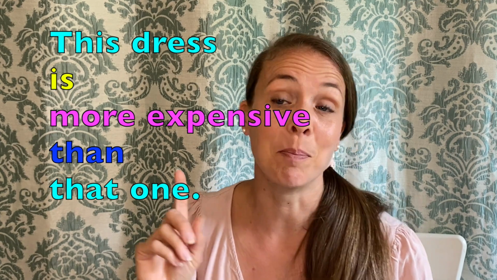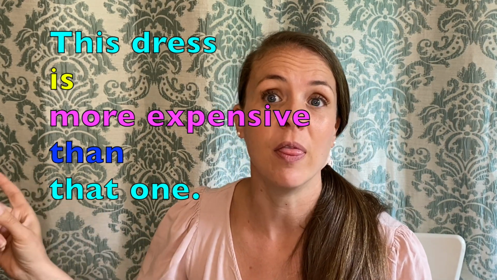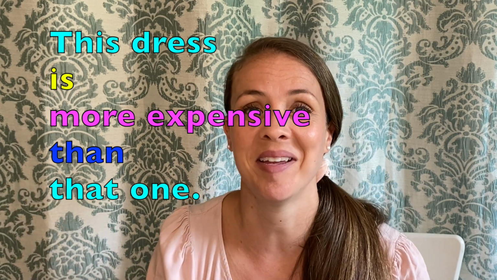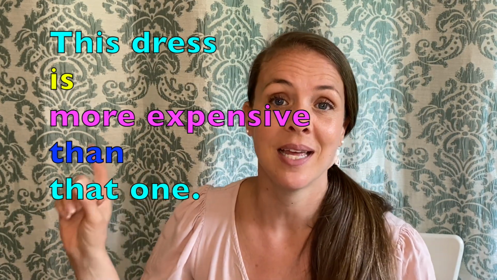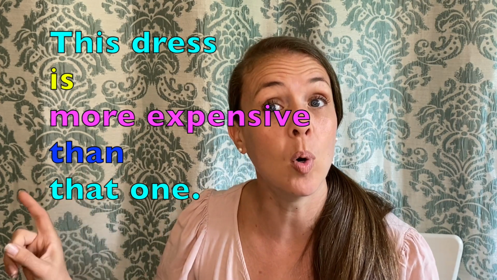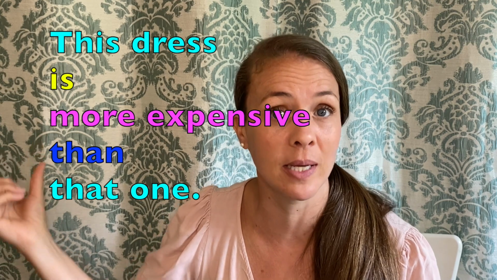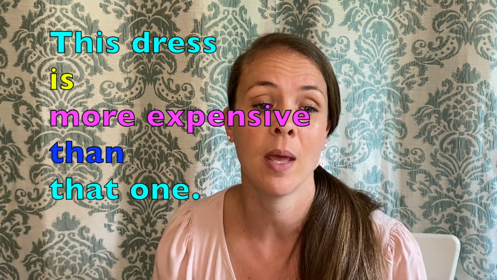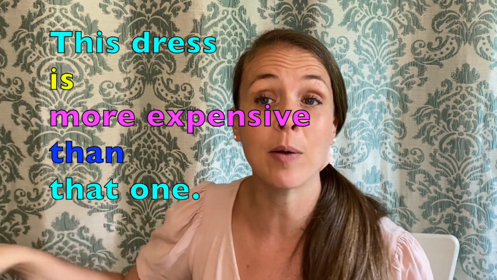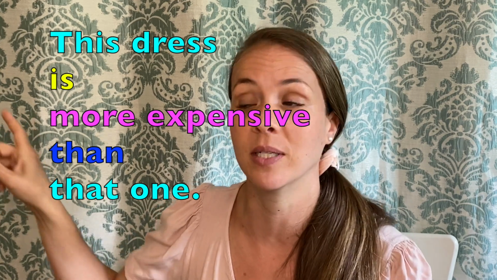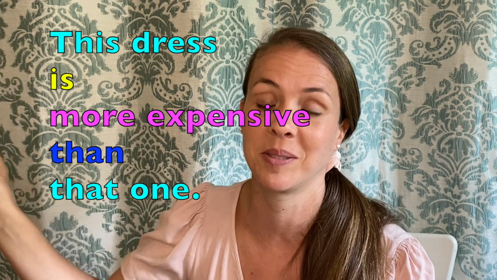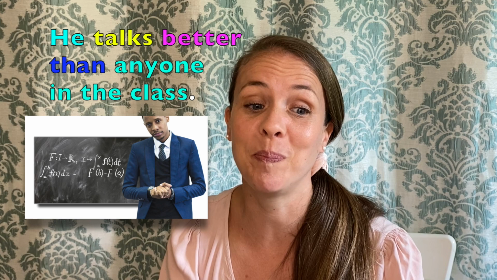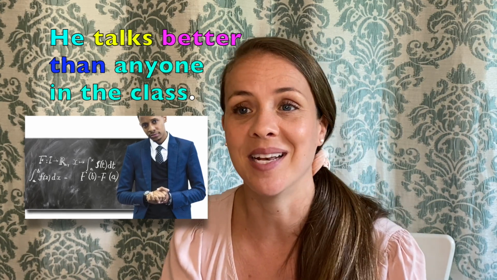Let's give another example. This dress is more expensive than that one. Okay, so this dress is the subject, is the verb, more expensive is the comparative, because expensive, 3 syllables, you need to use more. Than, and that one is the object of comparison. So we know we're pointing to a different dress. And let's give you one more example. He talks better than anyone in the class.